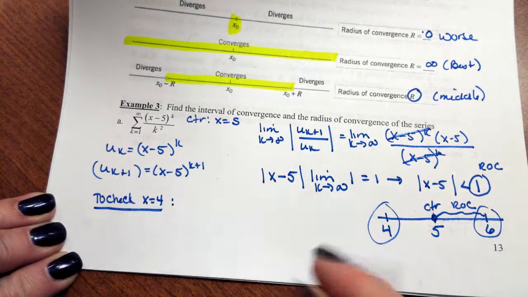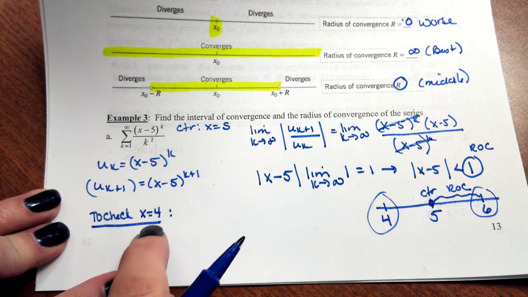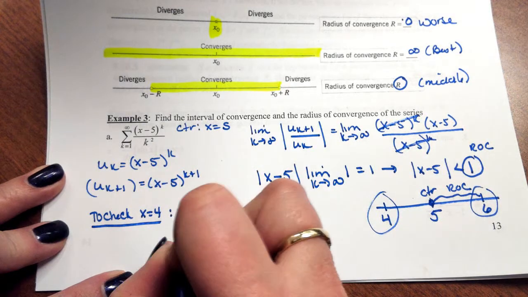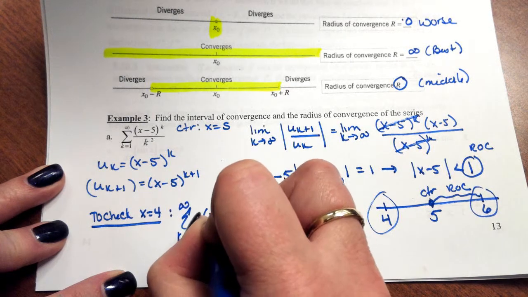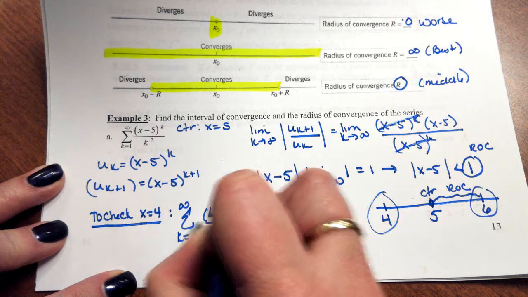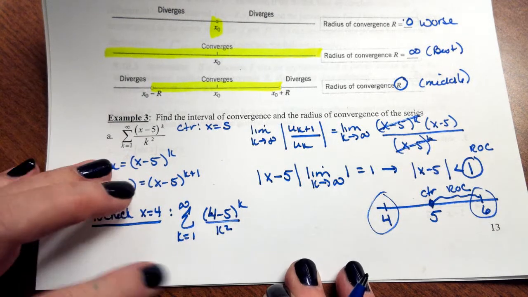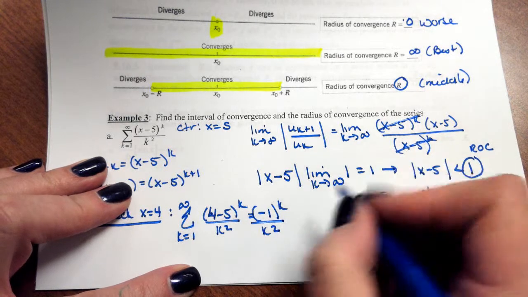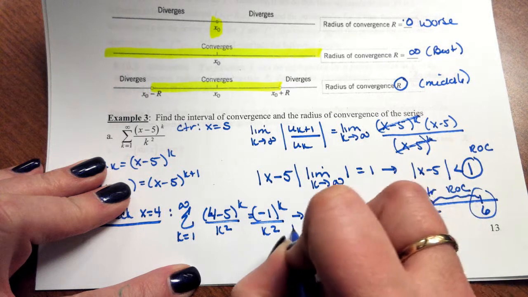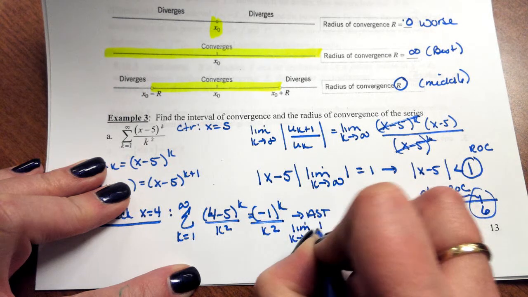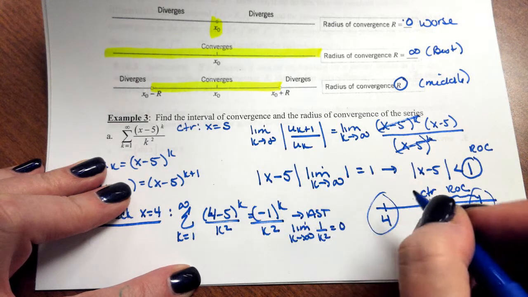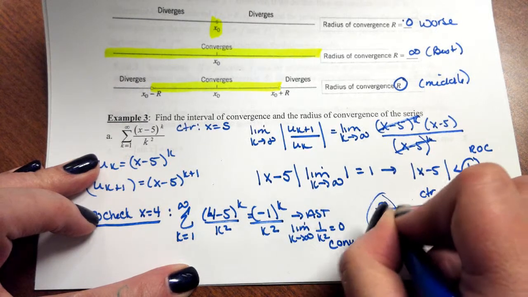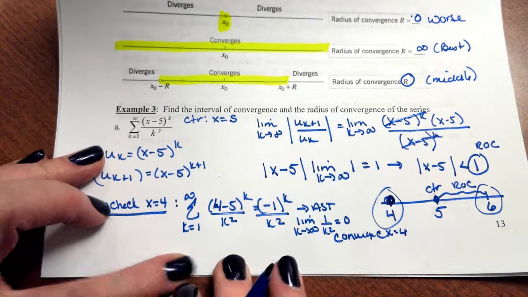To see if it's going to converge or diverge at the x value of 4, just like I did for my Maclaurins, I'm going to plug 4 back into my original series for x. So the sum from k equals 1 to infinity of (4 minus 5) to the k over k squared. So I end up with (negative 1) to the k over k squared. So I can use my alternating series test. The limit as k goes to infinity of 1 over k squared is equal to 0. So I know it's going to converge at x equals 4. So I'm going to include 4 in the interval of convergence.